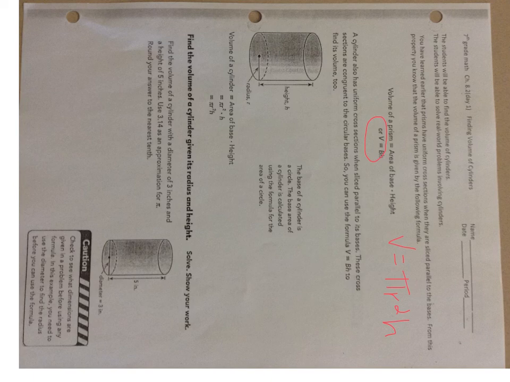So find the volume of a cylinder given its radius and height. Solve, show your work. So find the volume of a cylinder with a diameter of 3 inches and a height of 5 inches. Use 3.14 for your approximation for pi. Round your answers to the nearest tenth. So again, the formula for volume is pi r squared h. So pi is 3.14.